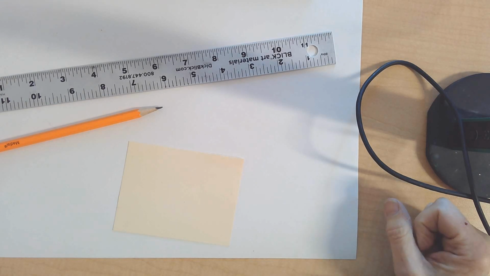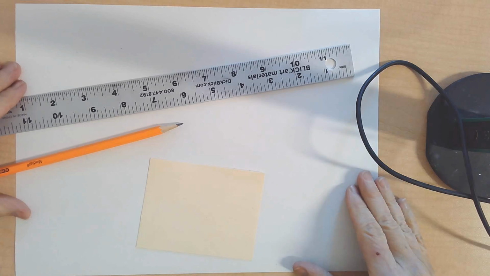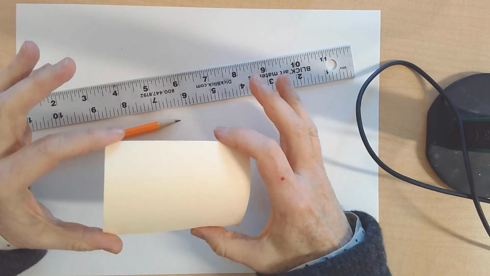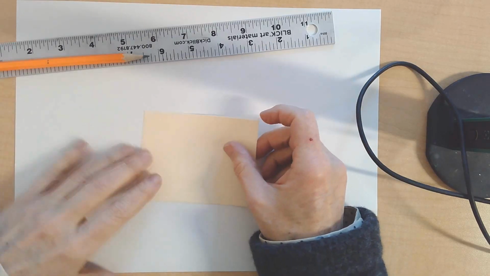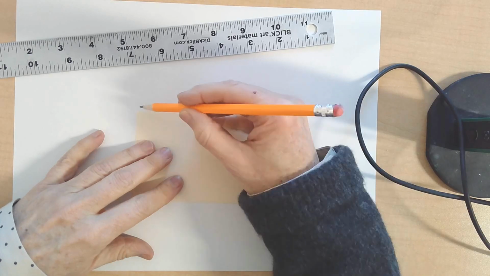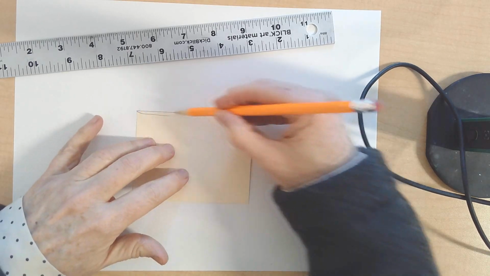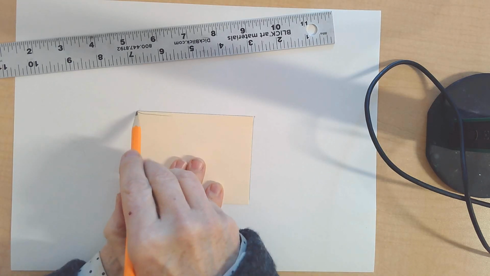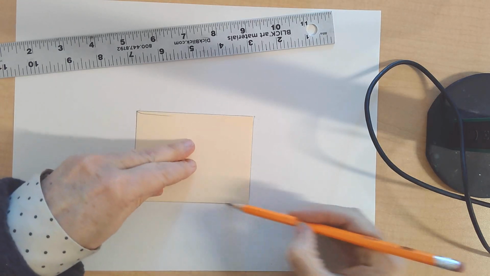In this video, we're going to go ahead and make an interior room. The first thing you're going to need is a small index card, and this is simply to trace the back wall of the room. This is the line of the ceiling, the line of each side wall, and the line of the floor.